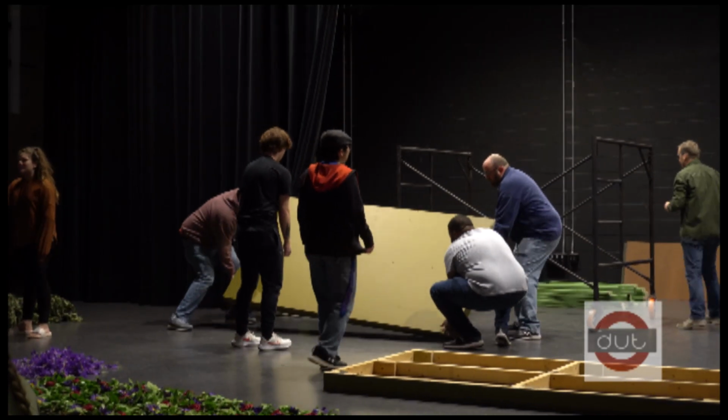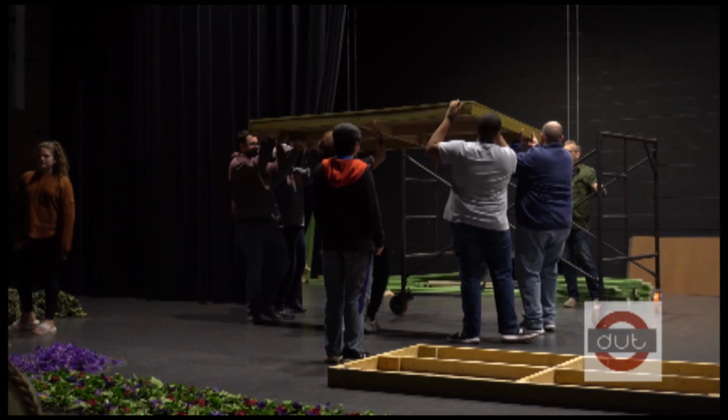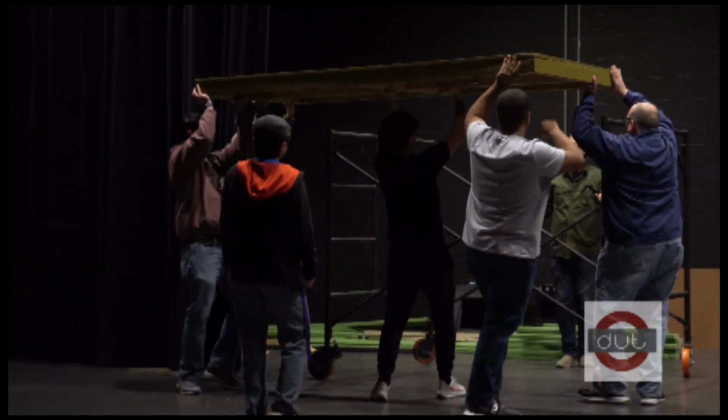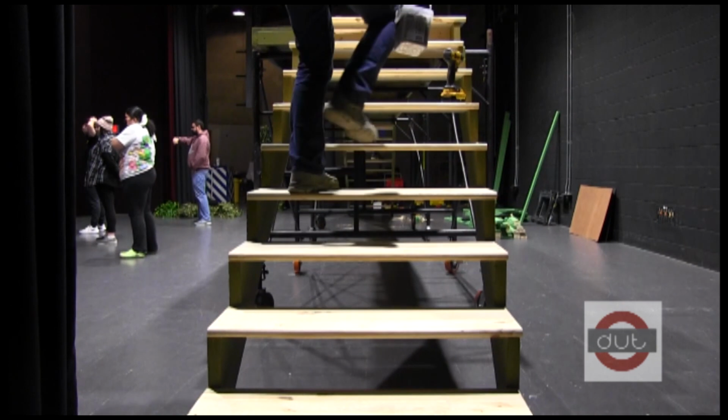Part of that process is just coming up with the general design. I generally try to do that in 3D CAD software, so I can get a 3D image of what it looks like on the stage and how the different pieces will fit together on the stage.